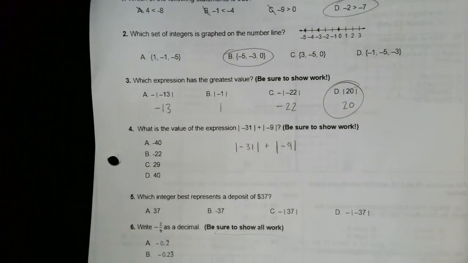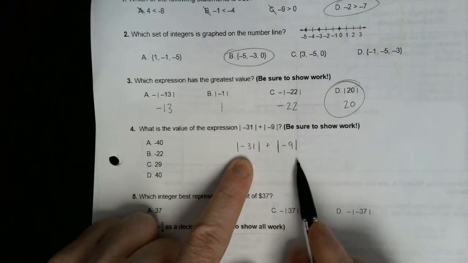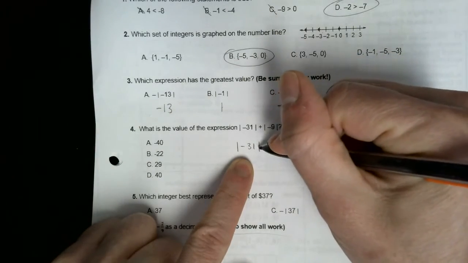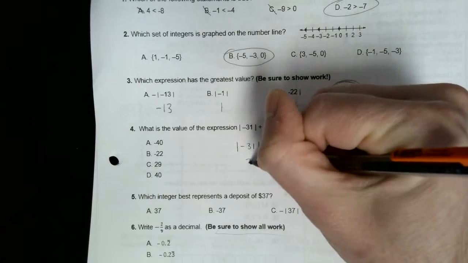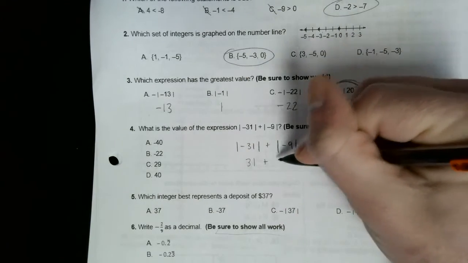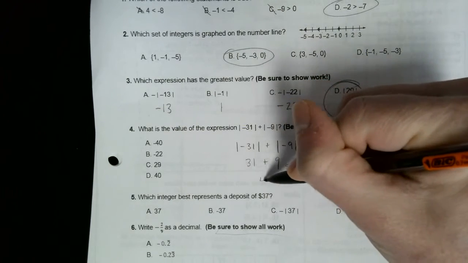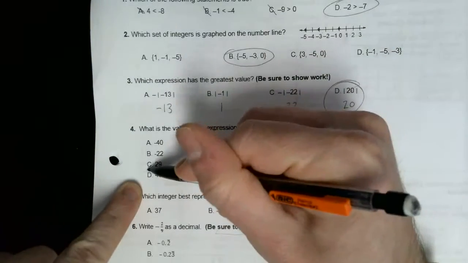All right, 4. What is the value of the expression? To show your work for this, you rewrite the expression. Then beneath each absolute value, you write the value. Absolute value of -31 is 31. Plus the absolute value of -9 is 9. 31 plus 9 is 40. So the answer would be D, 40.